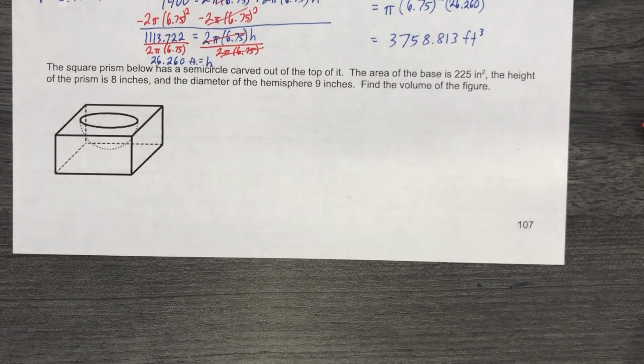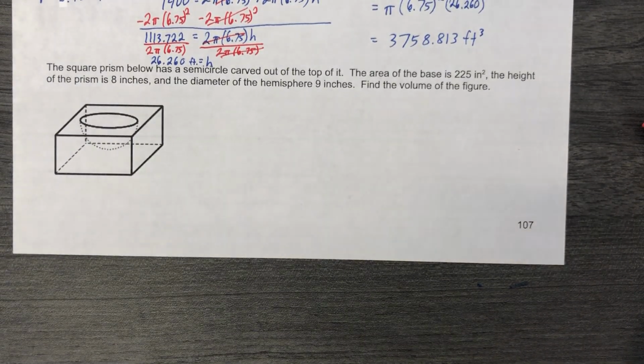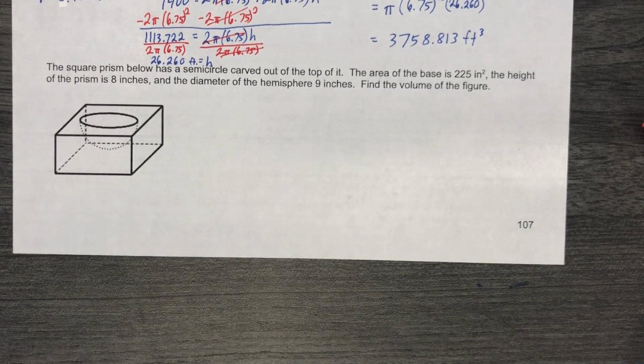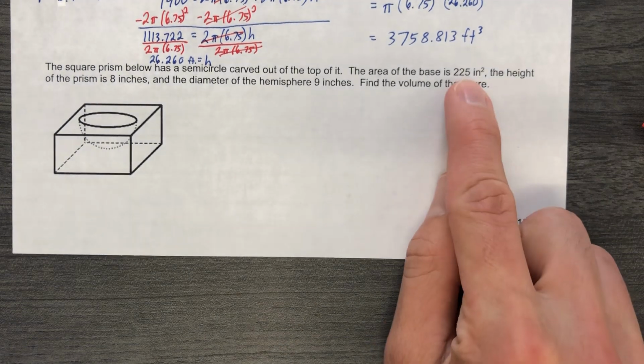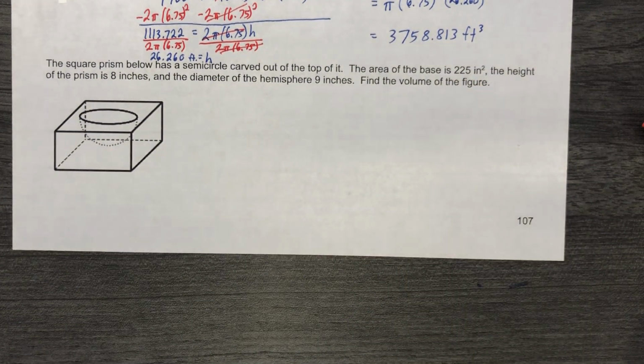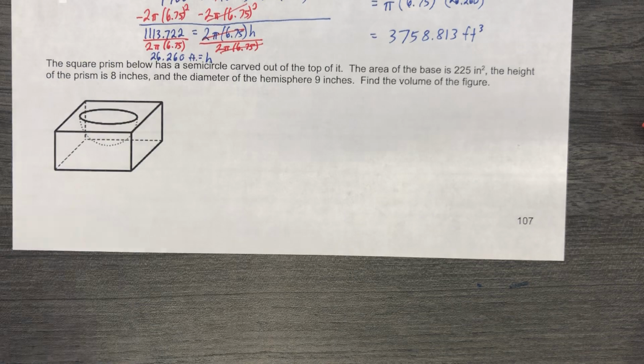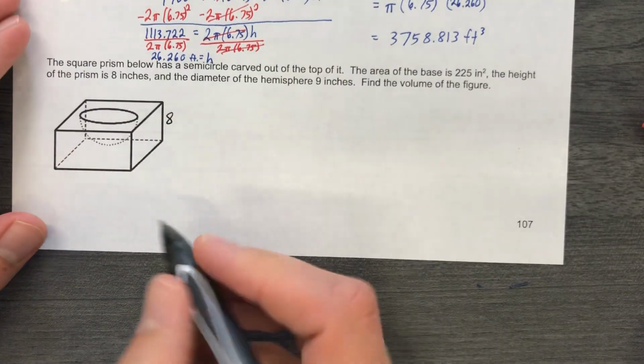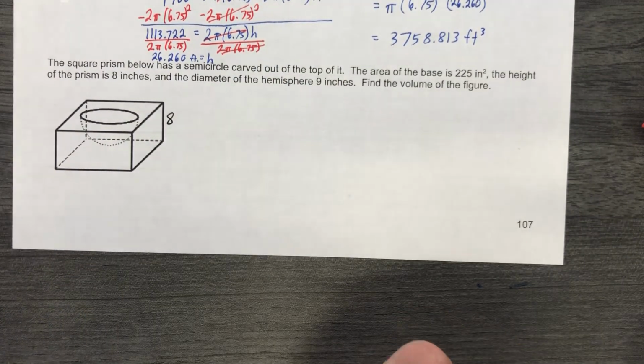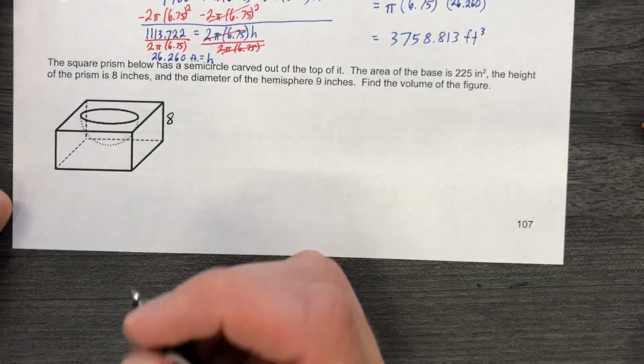The square prism below has a semicircle carved out of the top of it. The area of the base is 225 square inches, and the height of the prism is 8 inches. So what we're going to do is go ahead and start labeling some stuff. We do know that this is 8, and we don't know how long this is, but we're about to find out. It's going to be super duper easy, and here it is on the side.